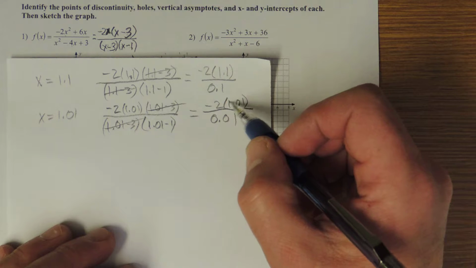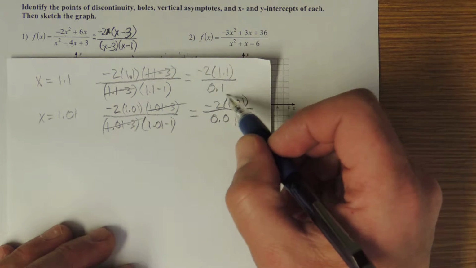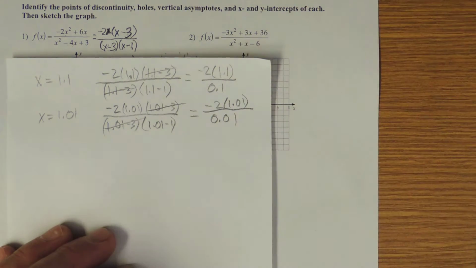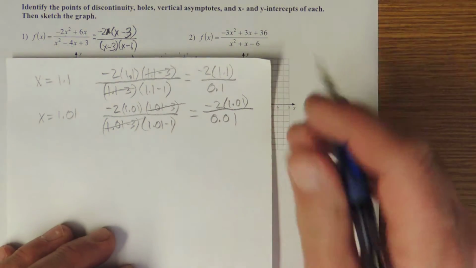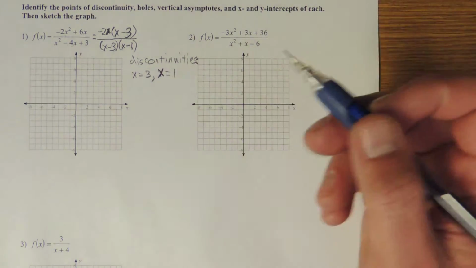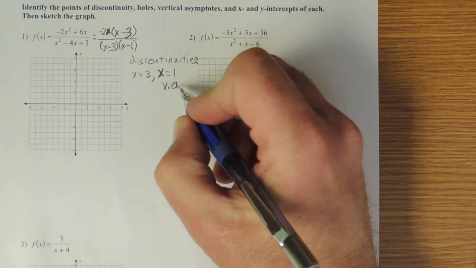Now as I keep going, if I do 1.001, this will get closer to 1. My numerator is going to get close to negative 2, but my denominator is going to get smaller and smaller. That's going to make y bigger and bigger. So as x gets close to 1, y is going to go to infinity. So this is a vertical asymptote.